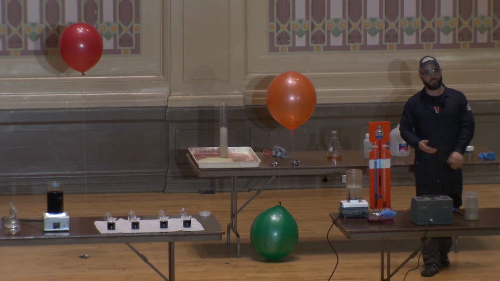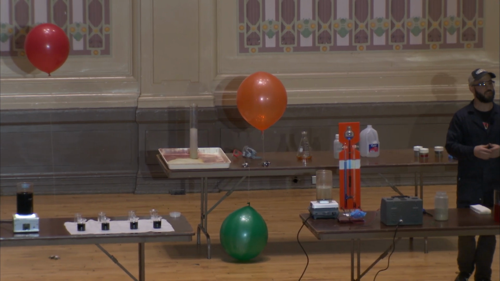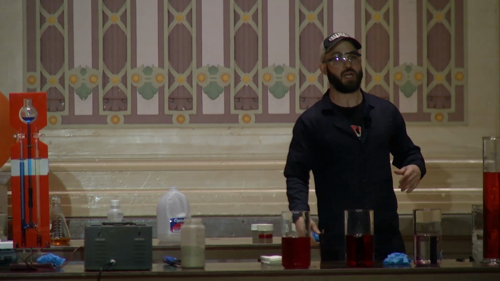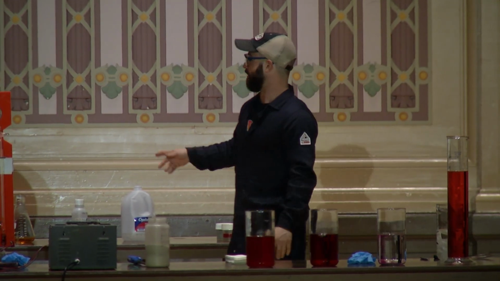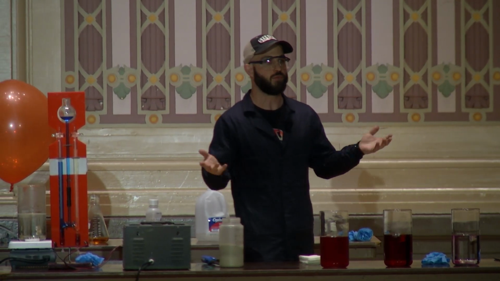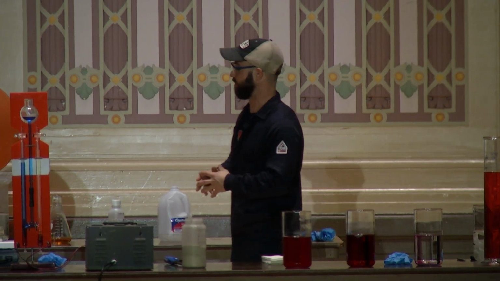So what that tells us is whatever's in that balloon is either close enough to the density of air that the extra weight of the balloon is pulling it down, or that it's more dense than air in general. The other two are considerably less dense than air overall. They're able to carry their own weight plus the weight of the balloon up and allow the balloons to float.